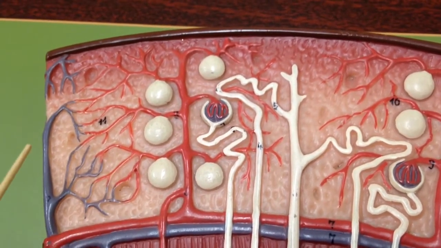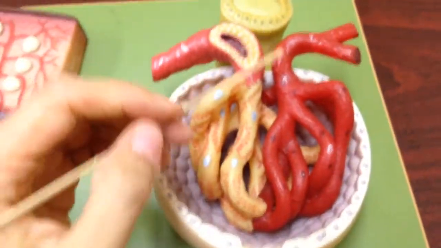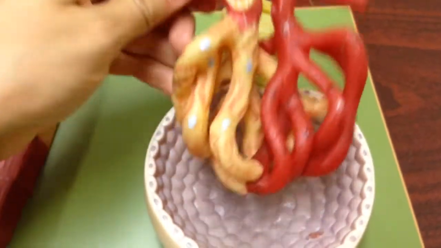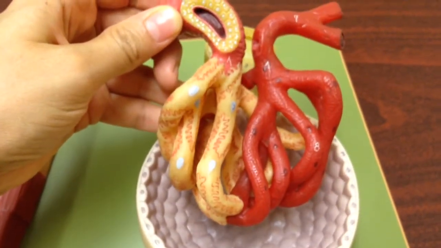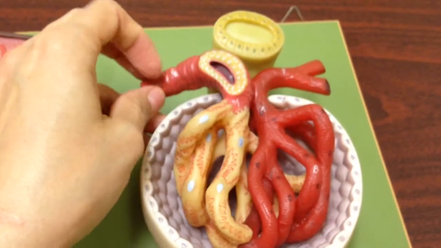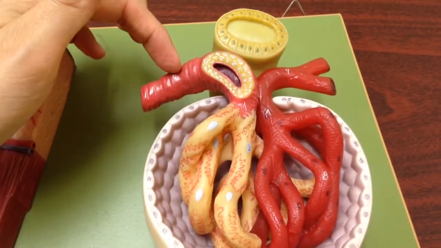We could look at it on another model right here. Now this whole capillary, this thing right here, this is the glomerulus. This is the first capillary that I was talking about, and it filters the blood. So this is going to be the afferent arteriole right here.